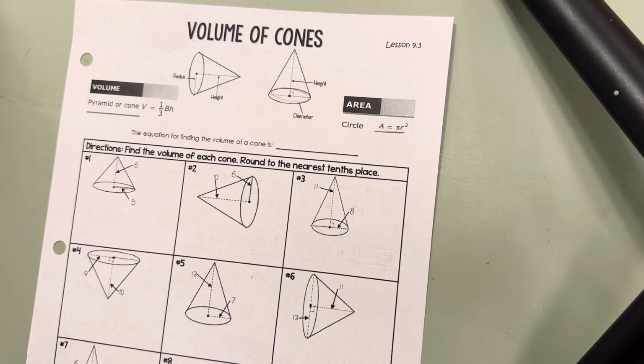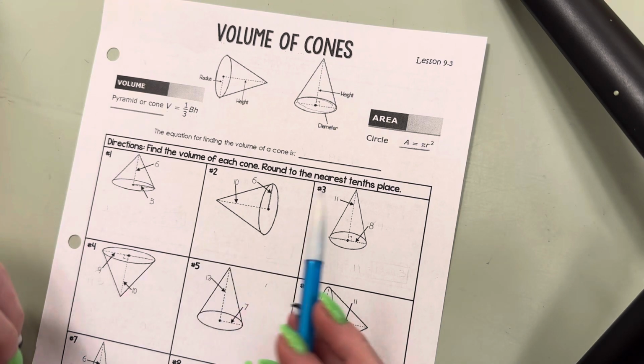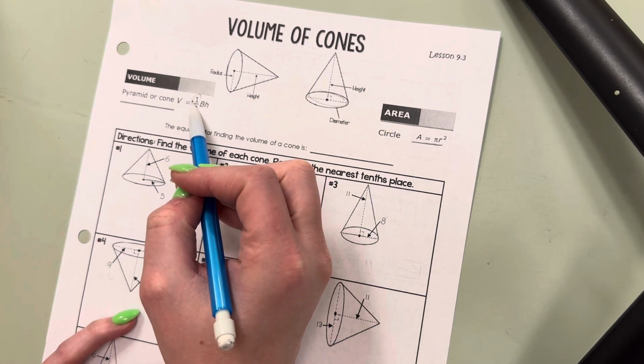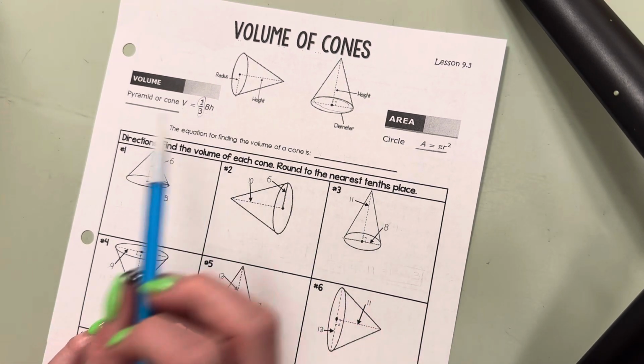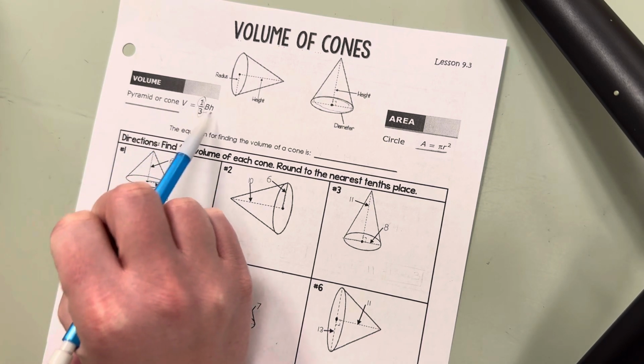Okay, so yesterday we talked about the volume of a cylinder, and today we're going to talk about volume of cones. It's very, very similar. The only difference really is that now we have this 1/3 included on our cone. So if you remember yesterday, our formula is V equals 1/3 capital B H.